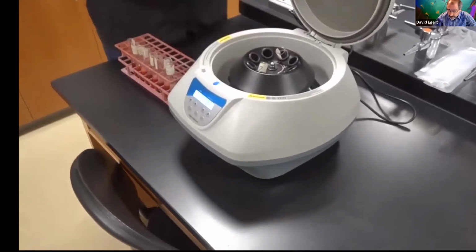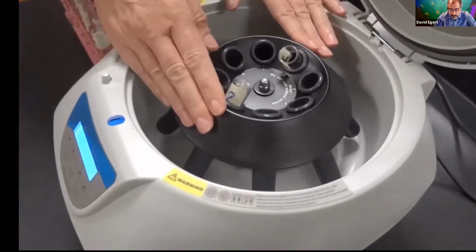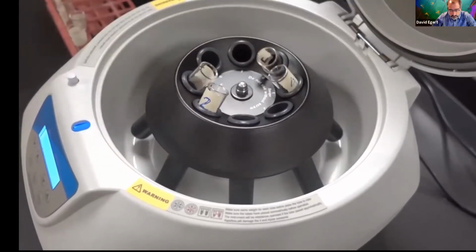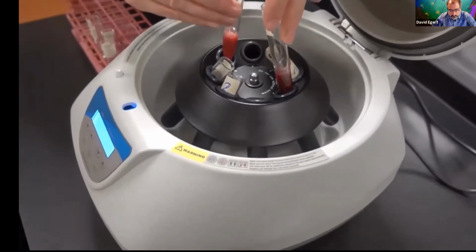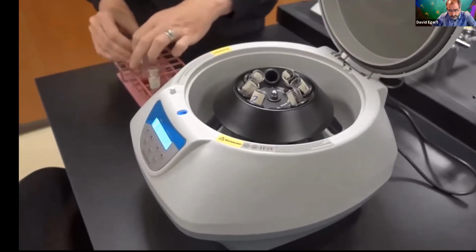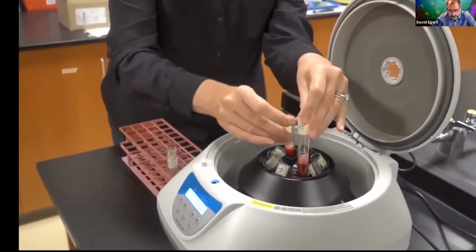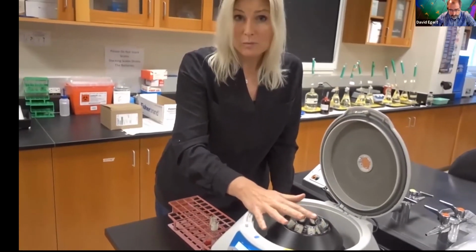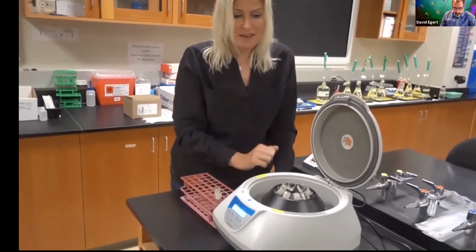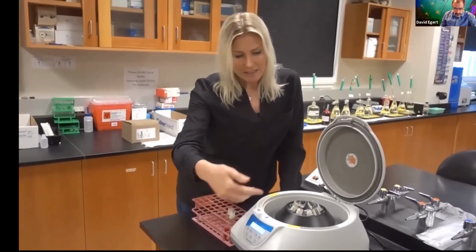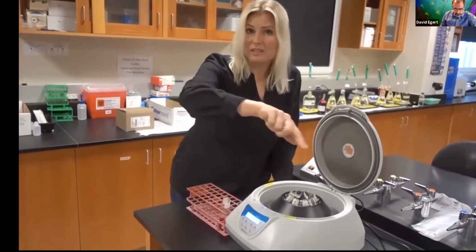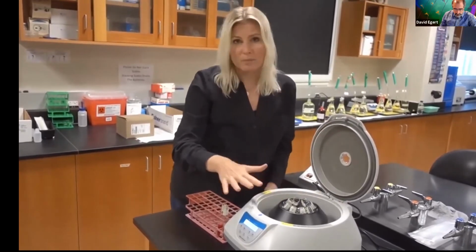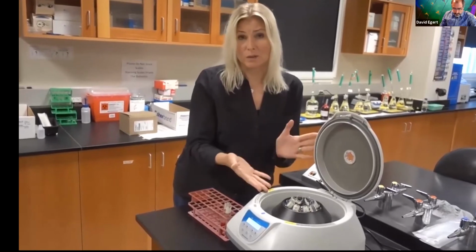If I were to only do 2 tubes, this would be balanced. But then I just keep adding tubes across from each other. As long as they are the same volume, they have the same weight, and everything should be fine. I do not need to cover the test tubes with any parafilm, because you can see that they're slanted, angled out, and the centrifugal force moves everything out and downward. So there should not be any risk of anything spilling over.